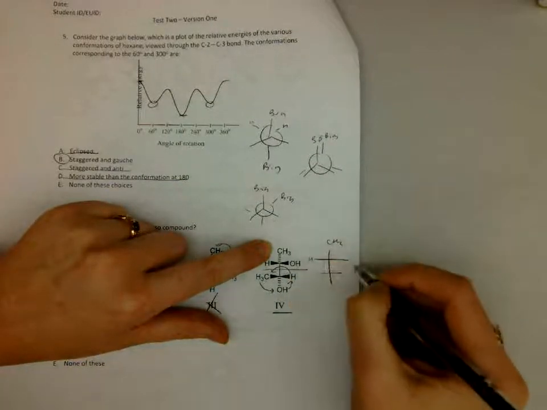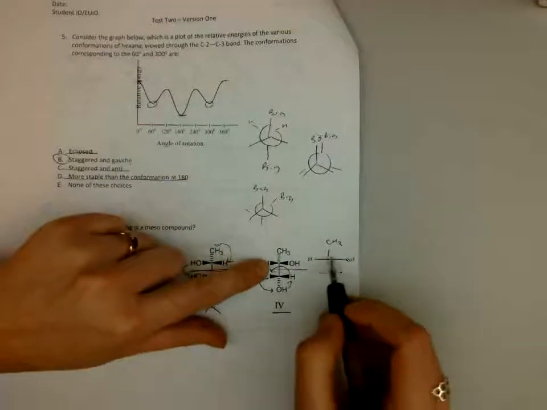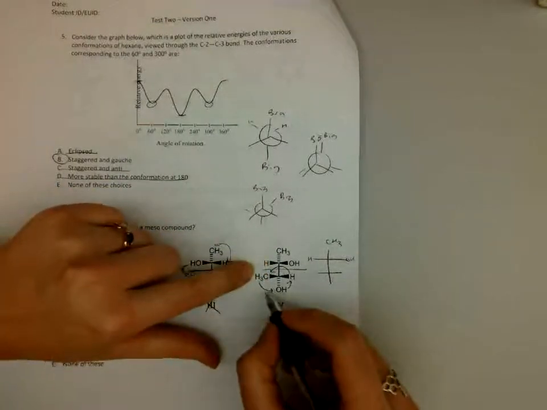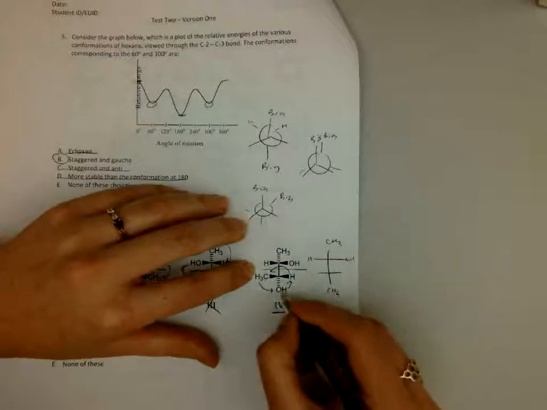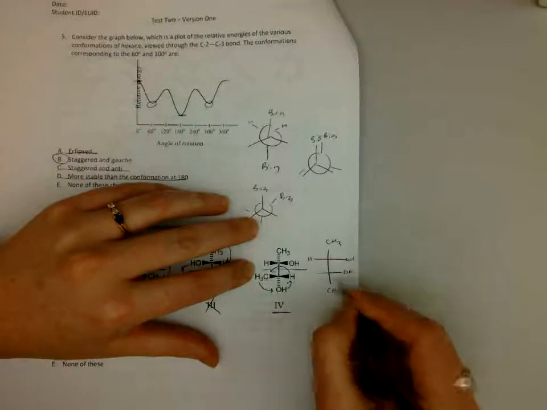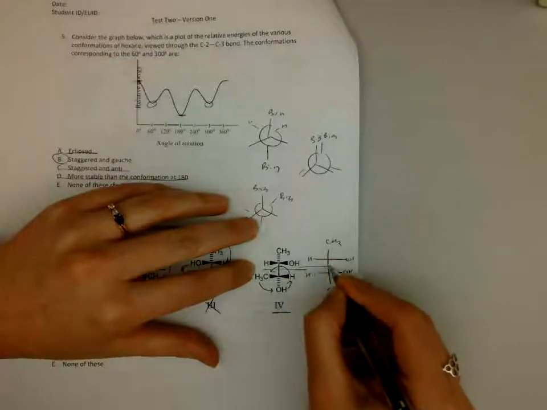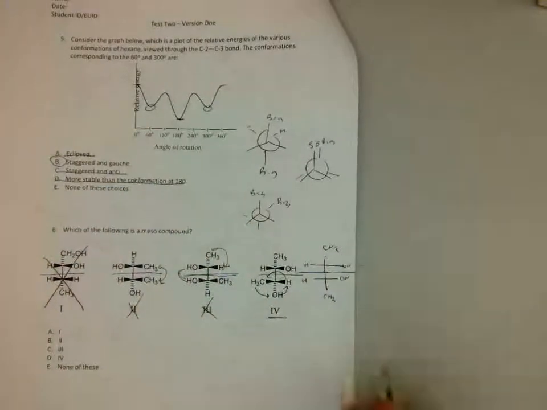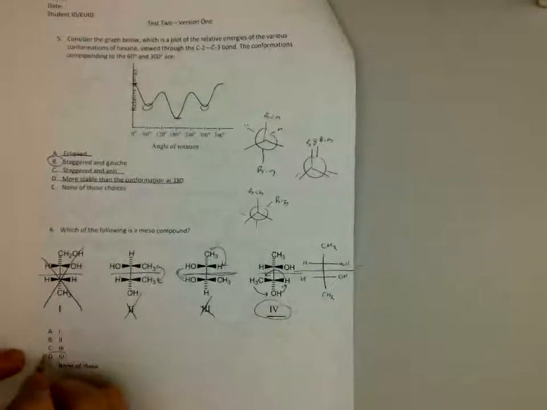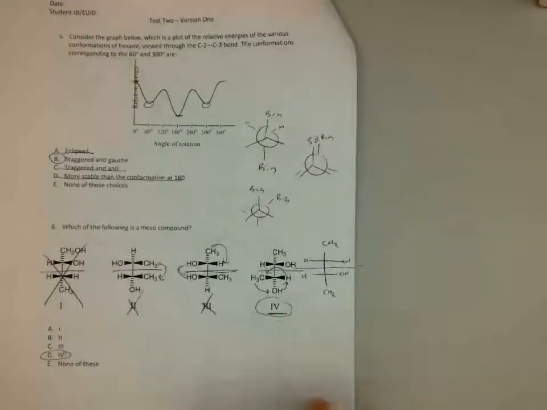I'm going to do the shorthand Fischer configuration. So this top one is exactly the same. I didn't change anything, but I moved the CH3 down. I moved this OH over and this hydrogen over. So now if you draw a plane of symmetry right there, you can see that this is a meso compound and it reflects. So the right answer is answer choice D.